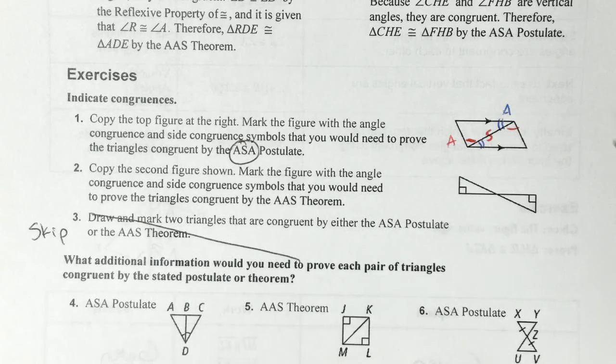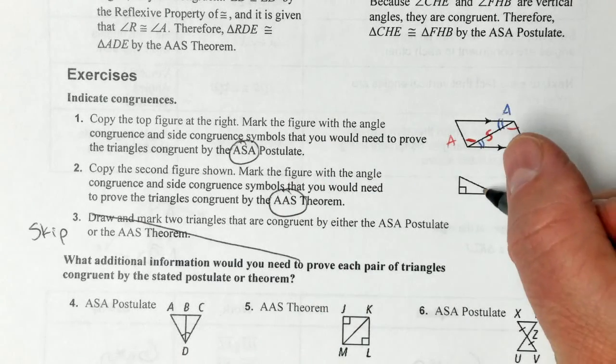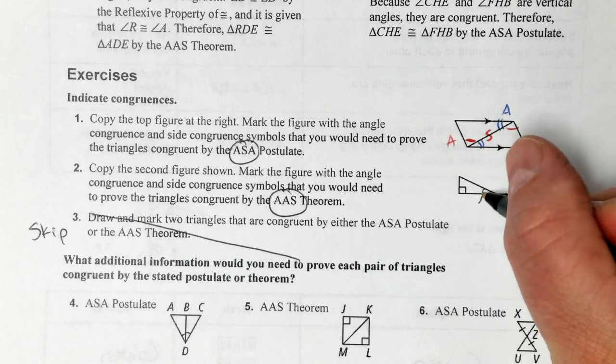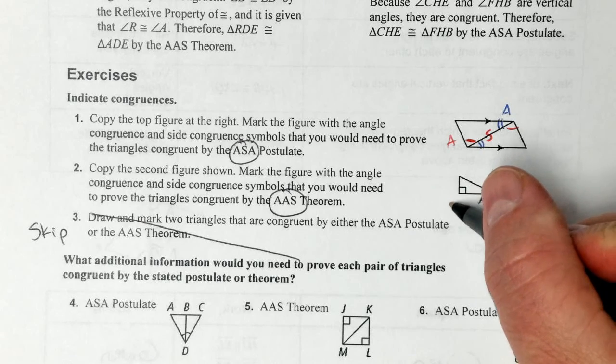The next one's talking about AAS. And so we know our vertical angles are equal. We know our 90-degree angles are equal.